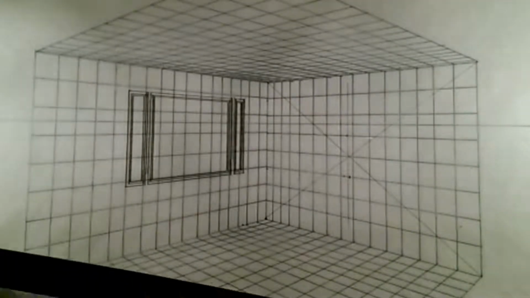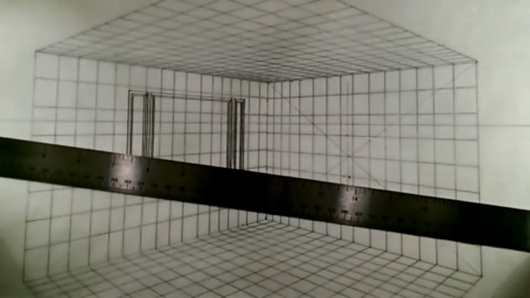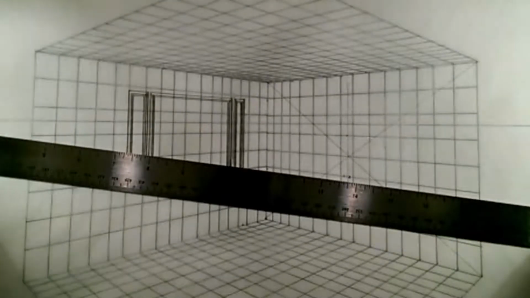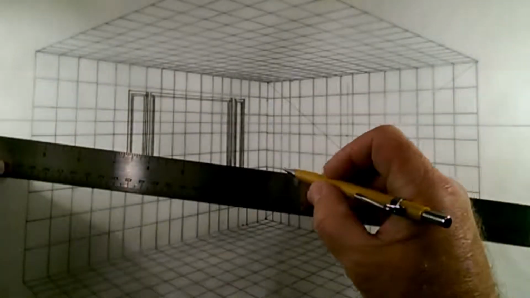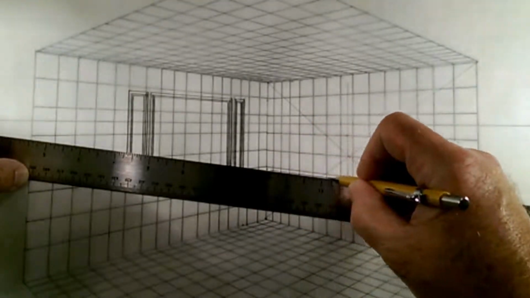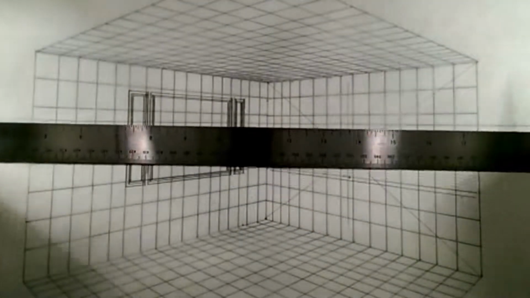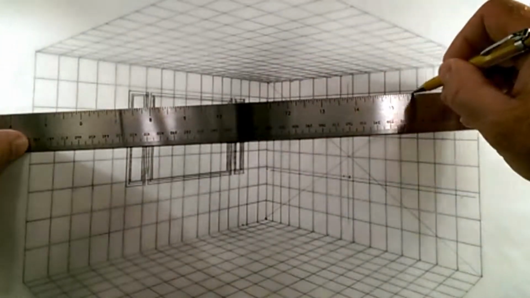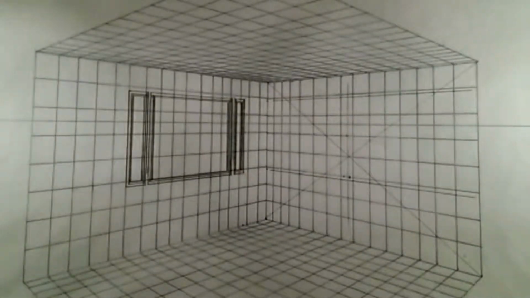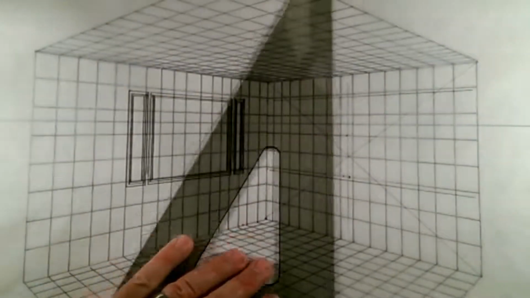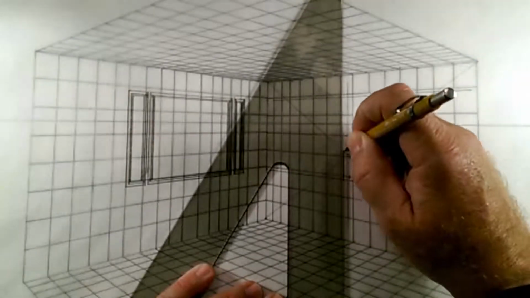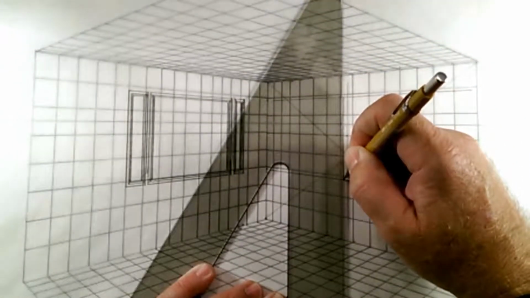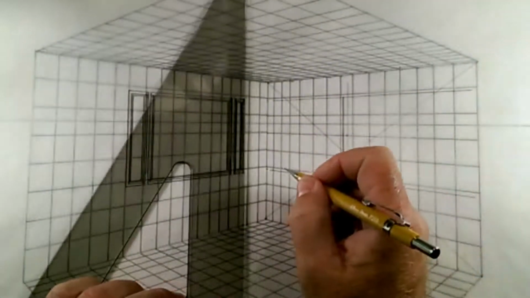So now what we'll do is take our straight edge, align it with our vanishing point on the left-hand side, and I will just draw a guideline across the bottom. Come up, draw a guideline across the top. All right, so now we know that this will be one edge of a piece of art. And then let's go ahead and draw this entire piece of art.